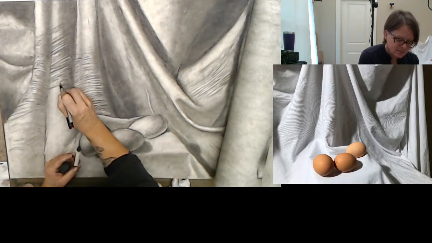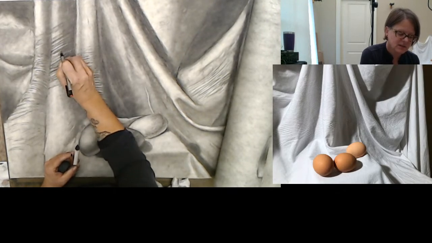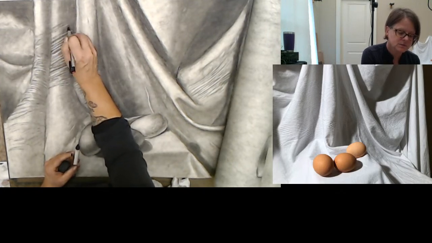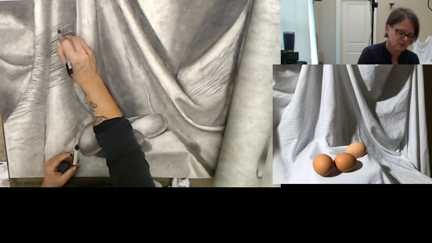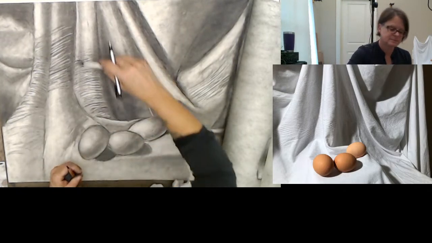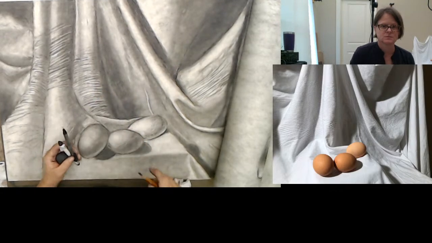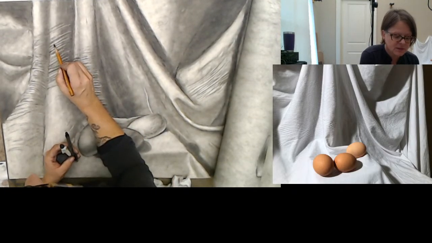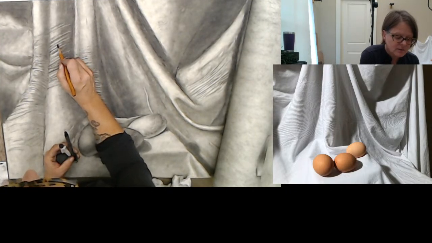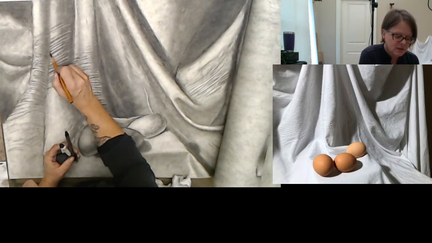So again, when I'm doing this, I'm thinking about little cylinders. It may not be obvious to you yet because I'm just kind of randomly putting in these things. And now if I want to define these things, I might need to put a little bit of a darker edge at the edge of each one. And I'm barely touching the paper because I don't want it to be too dark.